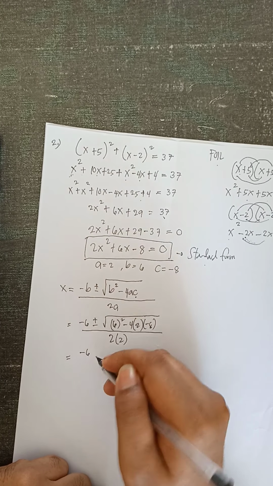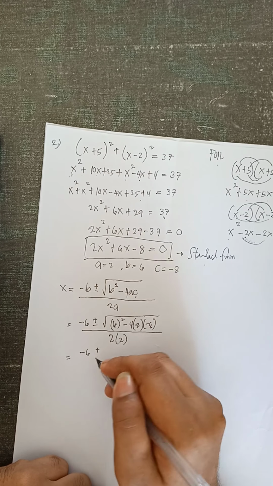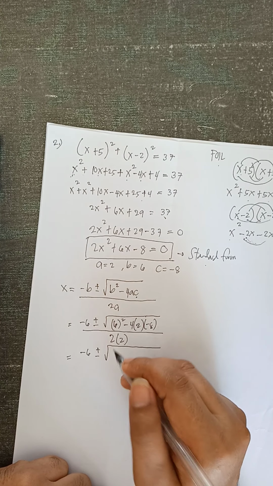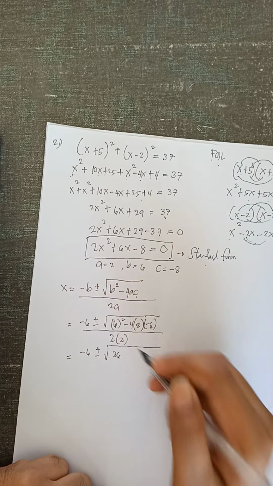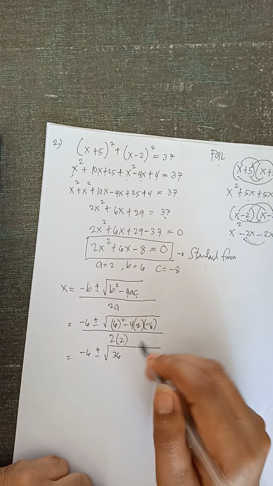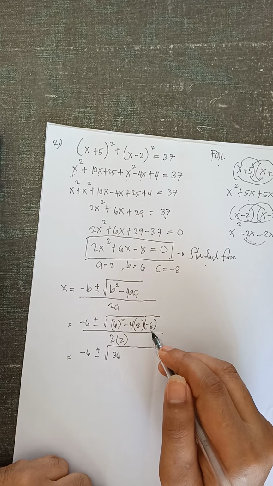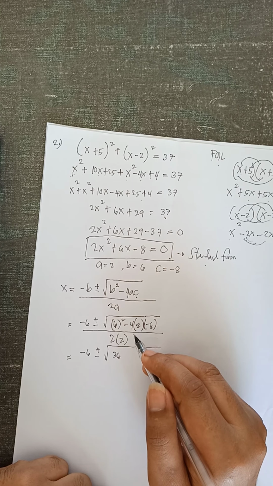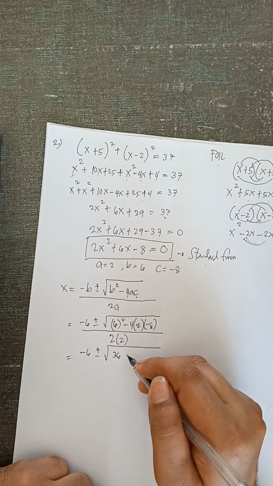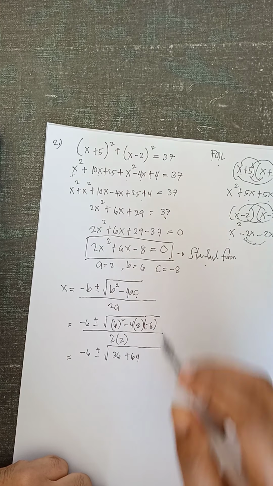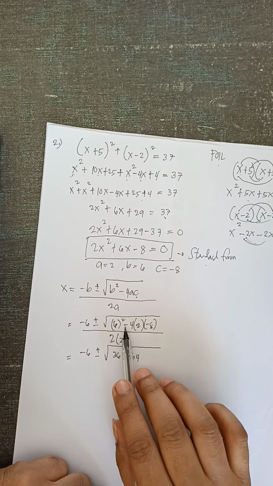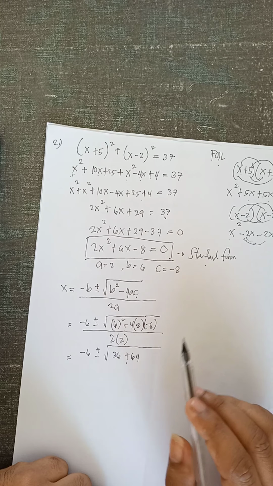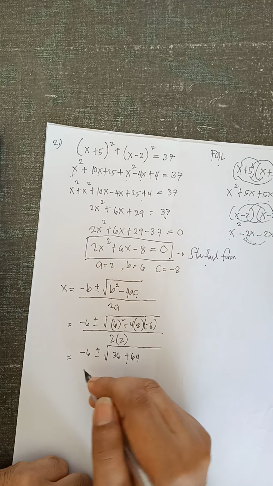Next, we have negative 6 plus or minus the square root of 6 squared, which is 36, minus 4 times 2 times negative 8, which is plus 64. Why plus 64? Because there are two negatives, and when we multiply two negatives, the result is positive.